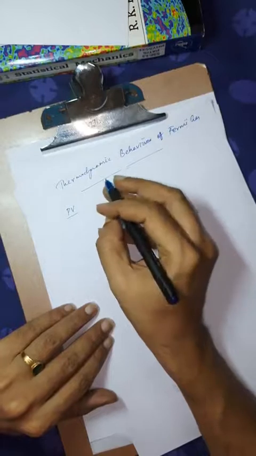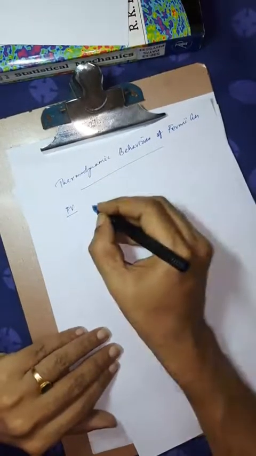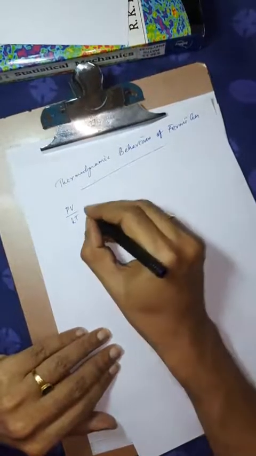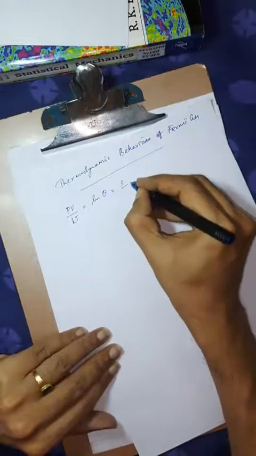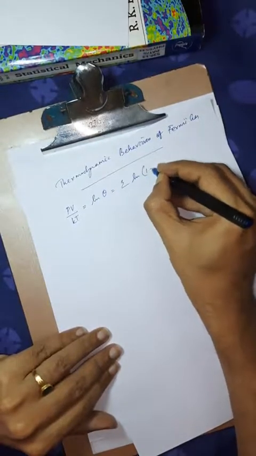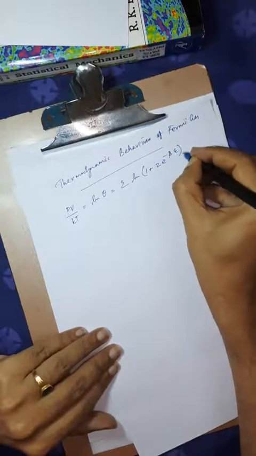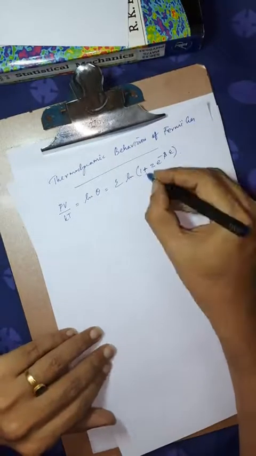Much previously we have already written the corresponding expressions for the Fermi gases, right? For Fermi gas, we have PV by kT is equal to ln theta is equal to sum over ln 1 plus z e raised to minus beta e. This is quite different from the expression which we had for the corresponding Bose-Einstein gas.